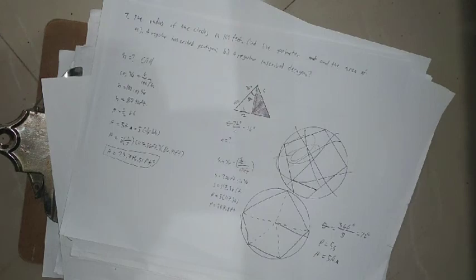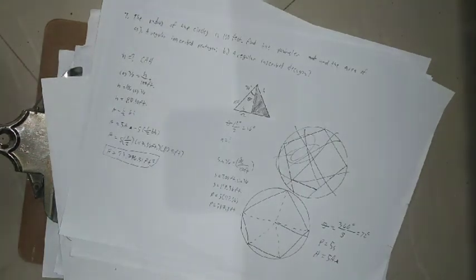Then for the pentagon, theta 72 over 2 is equal to 36 degrees. So sine 36 is equal to (s/2) over 100 feet, then s is equal to 200 feet times sine 36. S is equal to 117.56 feet. P is equal to 5 multiplied by 117.56, and P is equal to 587.8 feet. So here's the graph for the answer that I did.